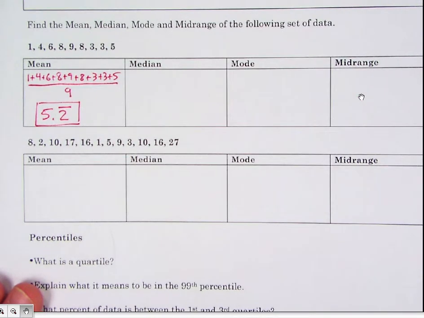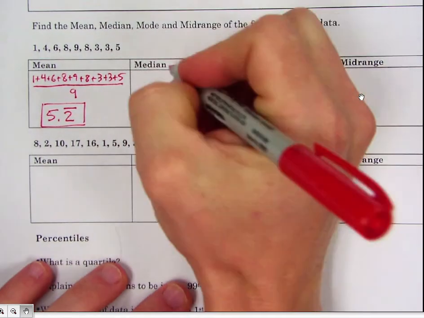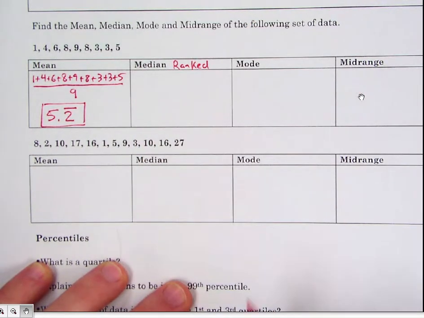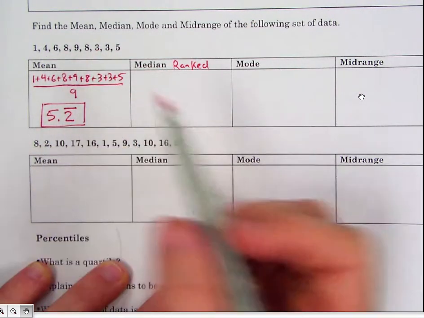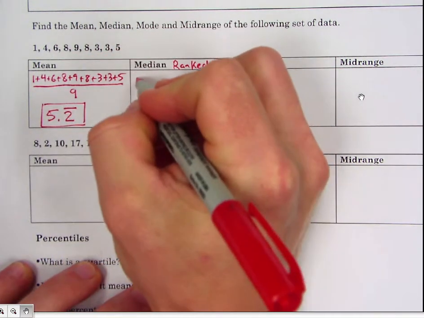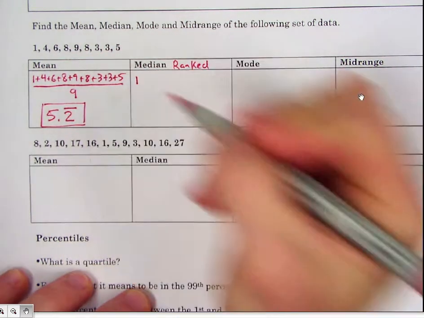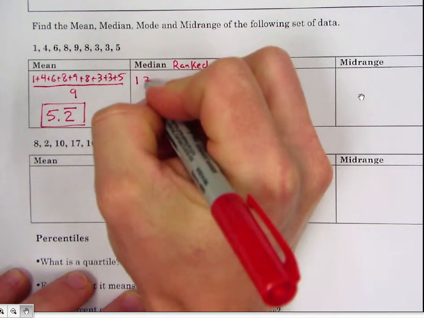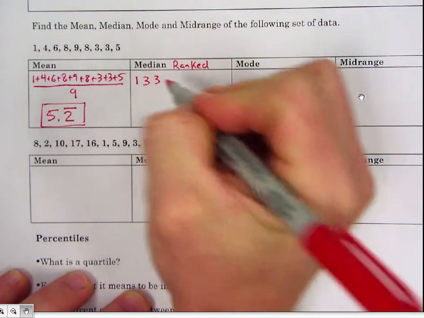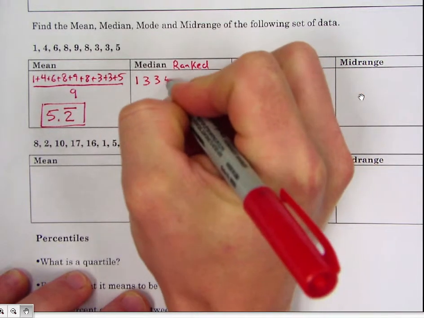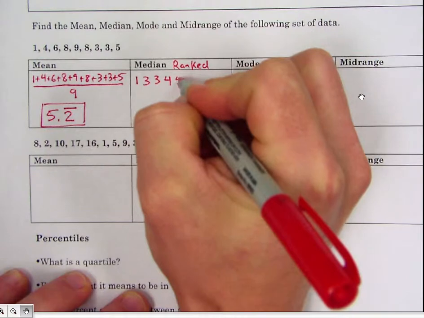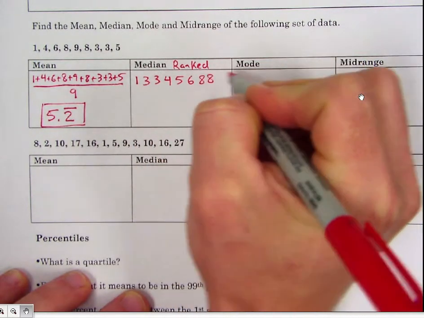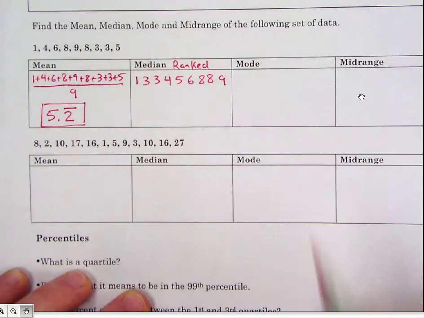Next, for the median, here the data must be ranked. So we have to go through here, find the lowest, which is 1. Then the next highest is 3. Then there's another 3. Then a 4, 5, 6, 8, 8, and 9.